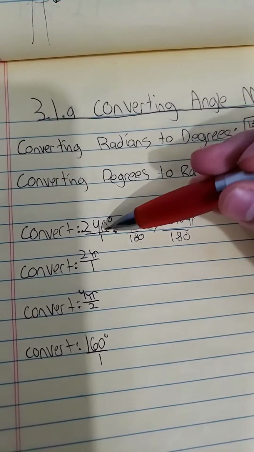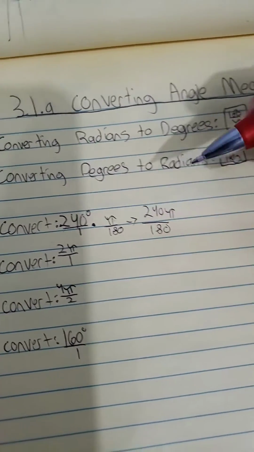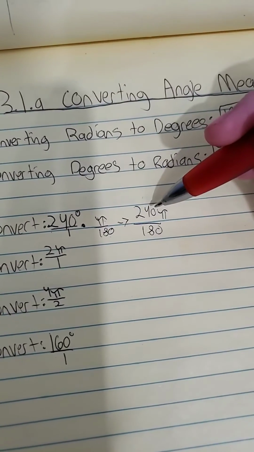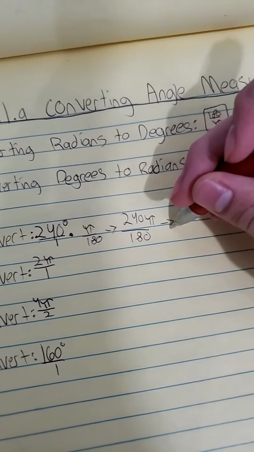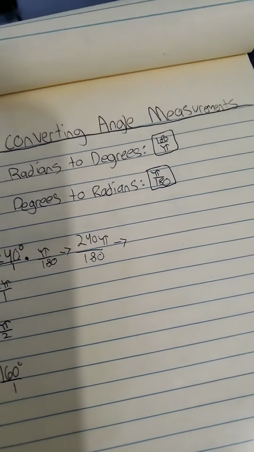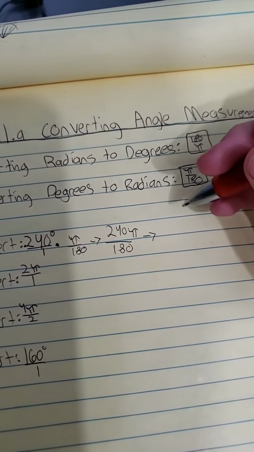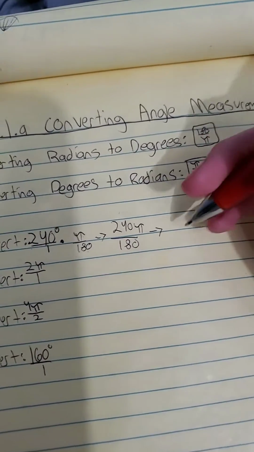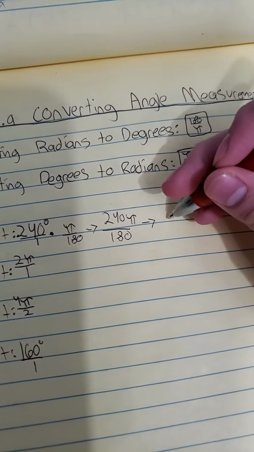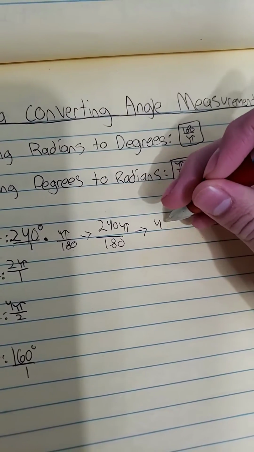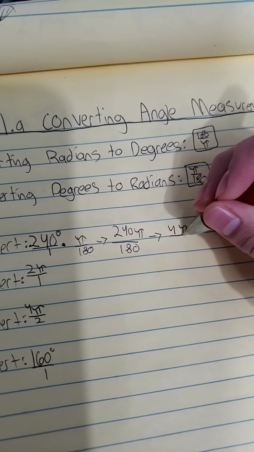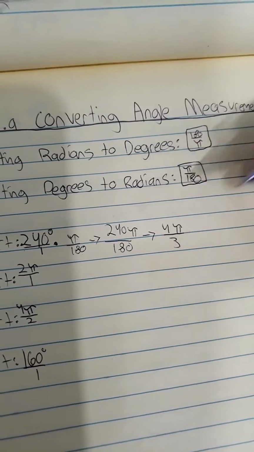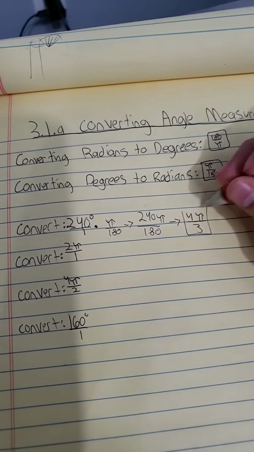So this looks like 240 pi over 180. Now when you're trying to get degrees into radians, you don't want to simplify pi yet. You keep pi as is, so you simplify from here: 240 divided by 180 ends up being 4 over 3, and because we don't touch the pi, it's 4 pi over 3. Simple as that. This is simple conversion.